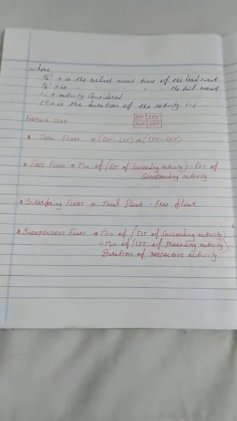Similarly, there are numerous methods to find out the float in a critical path method. One of the easiest methods is a simple formula; just storing this formula in your mind will be highly helpful for you. Total float formula is EST minus LST or EFT minus LFT. That is earliest start time minus latest start time, or earliest finish time minus latest finish time.